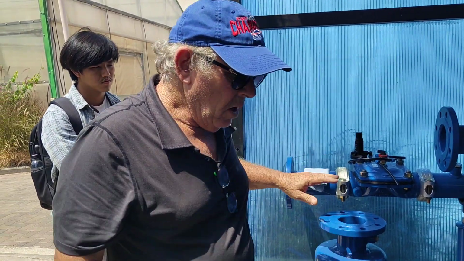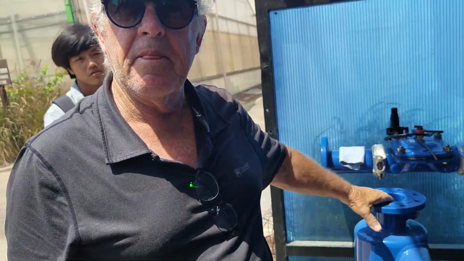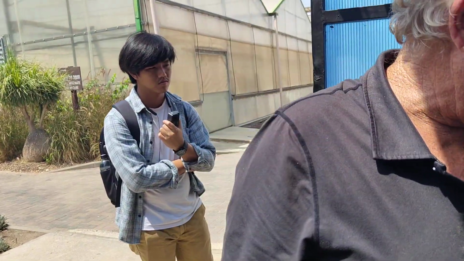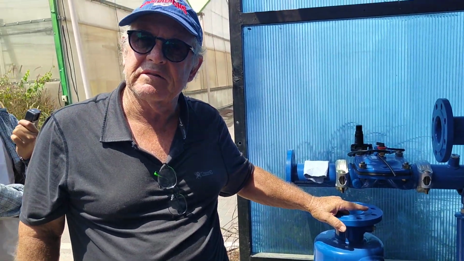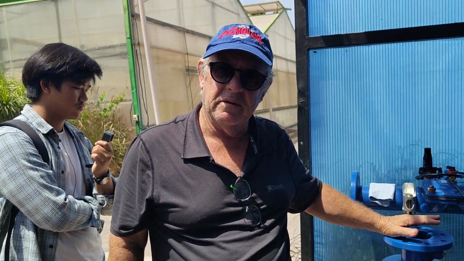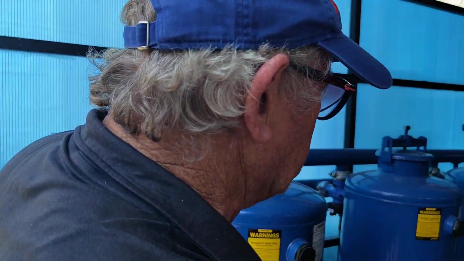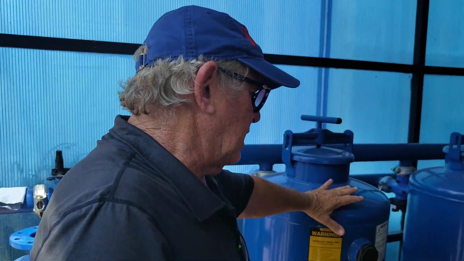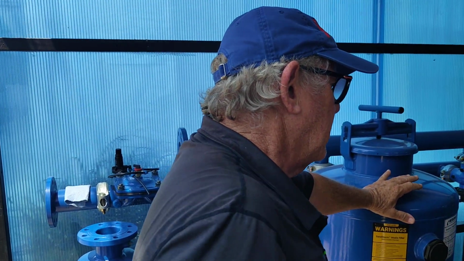Teacher, is it the same as the filtration? No, it's not the same. This one is full with media, gravel or volcanic or sand. And this doesn't have anything inside. It doesn't have any elements, and the element here is the media. You will see another filter, which is a different concept.